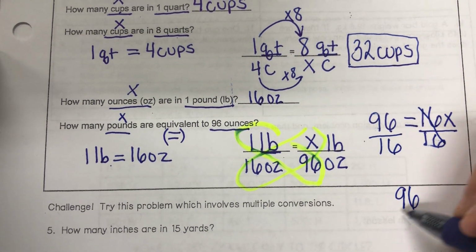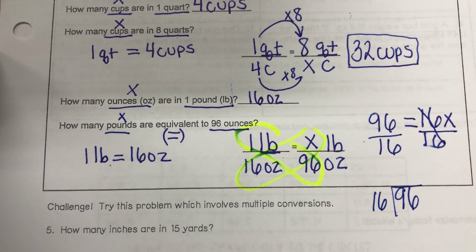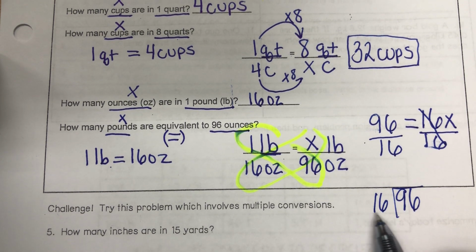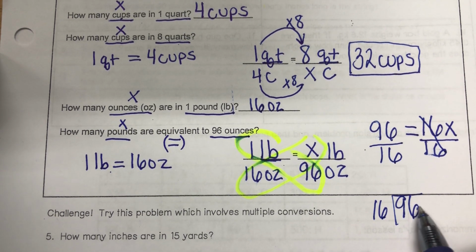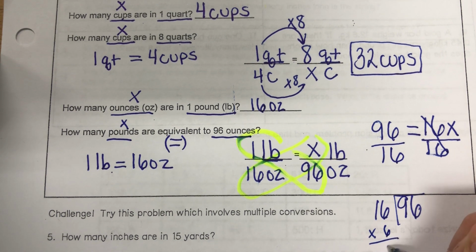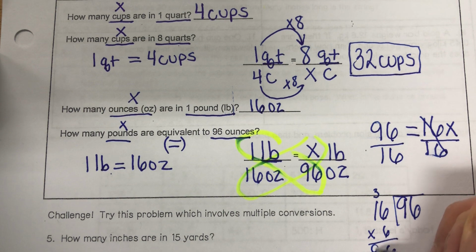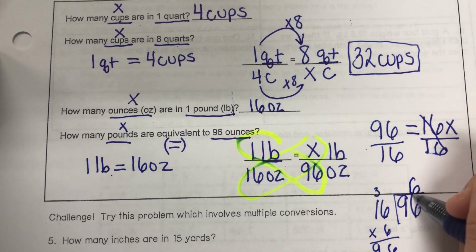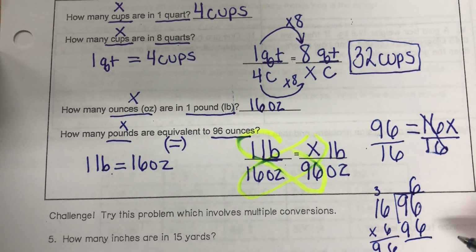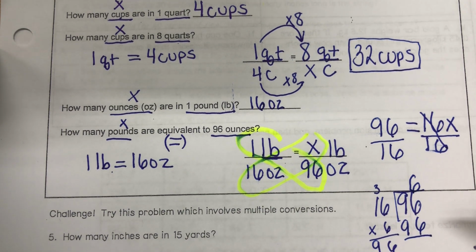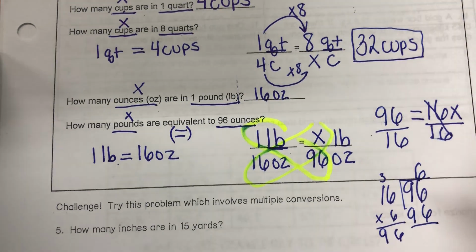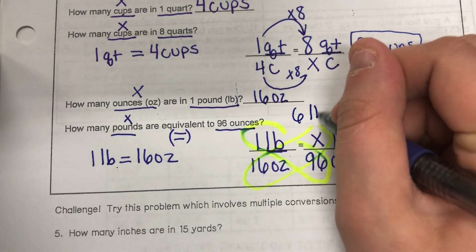So I would do 96 divided by 16. I see, okay, 6 and 6. Well, 6 times 6 gets me 36, and then 6 times 1 plus 3 is 9. So I know it's going to be 6 pounds are in 96 ounces. That would be my answer, 6 pounds.